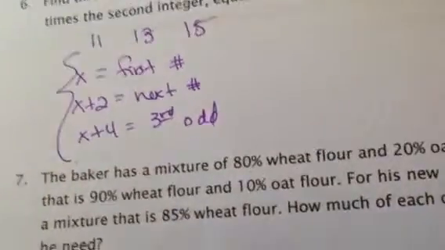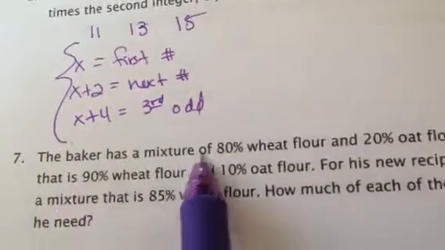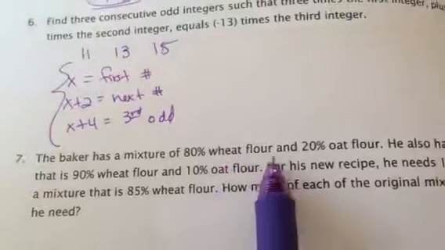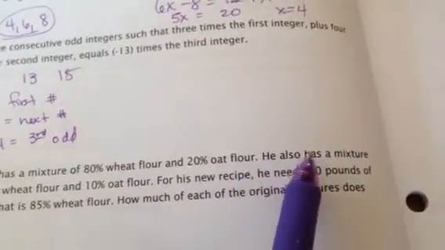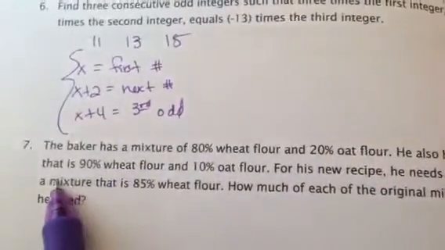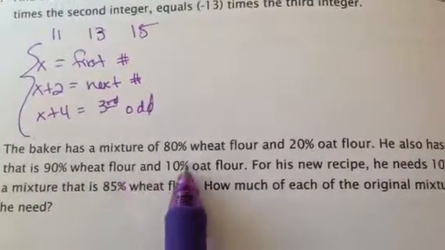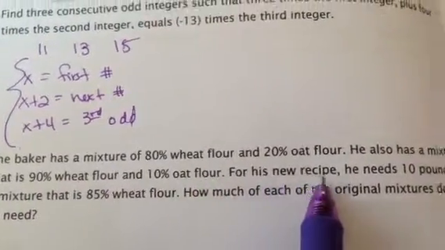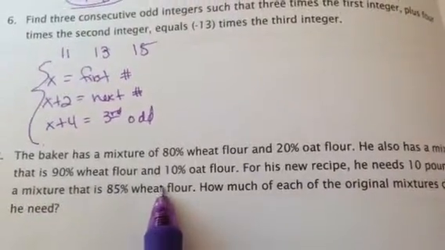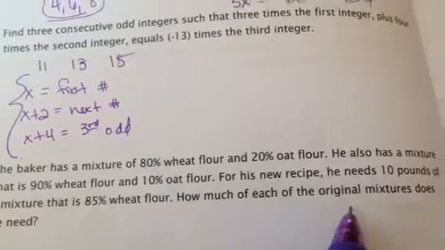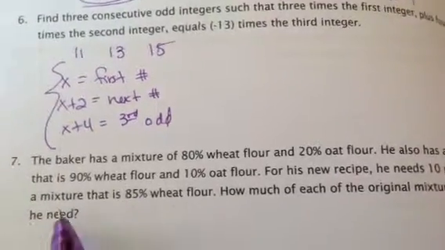Now, let's look at this one. It says the baker has a mixture of 80% wheat flour and 20% oat flour. He also has a mixture that is 90% wheat flour and 10% oat flour. For this new recipe, he needs 10 pounds of a mixture that is 85% wheat flour. How much of each of the original mixture does he need?